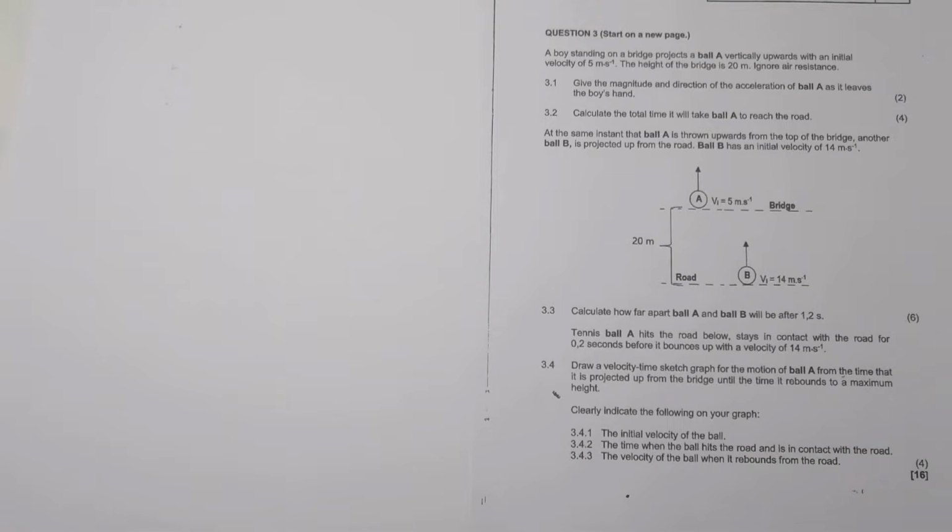All right, so I'm still continuing on that Gauteng Prelim paper. Okay, just to show you how you should have actually answered. But it doesn't matter which province you're from in South Africa or anywhere around the world, the principles in physics are all the same.